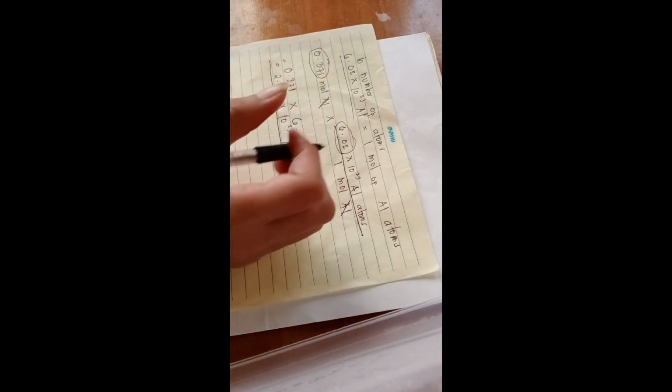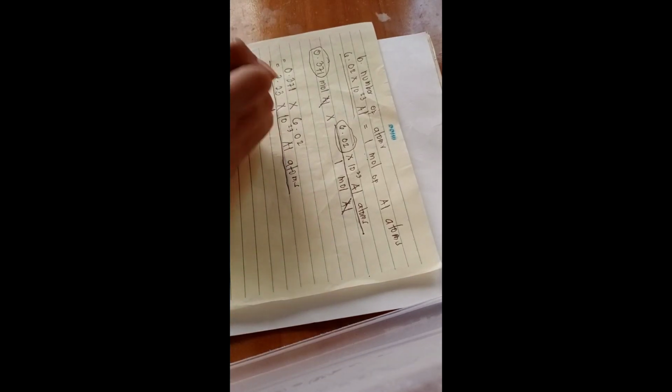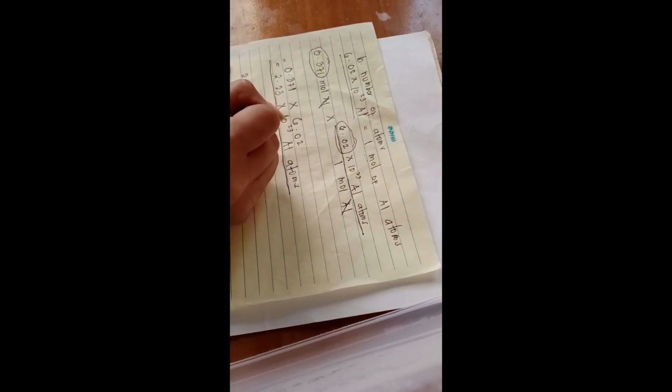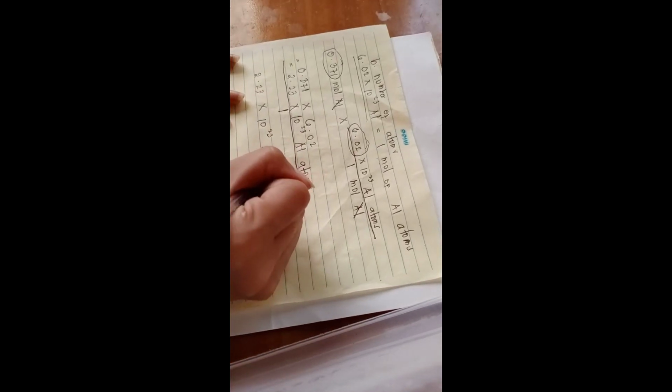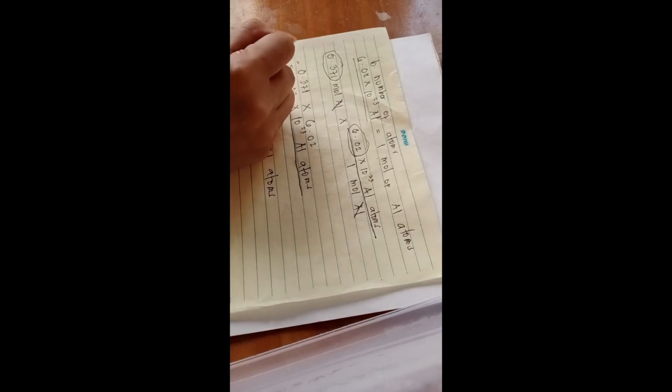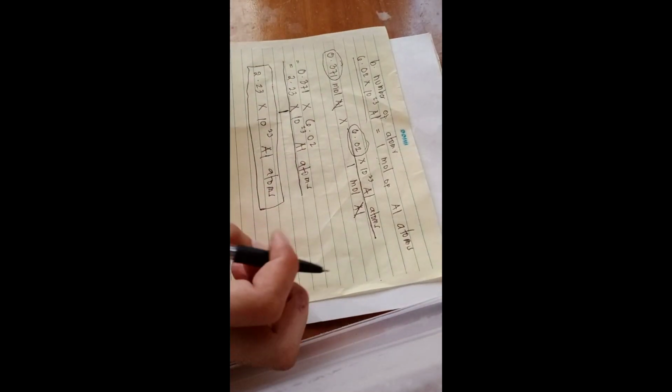Our final answer is 2.23 times 10 raised to 23rd aluminum atoms. So, mao ni ang atong final answer sa second question.